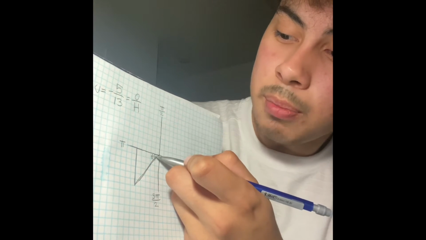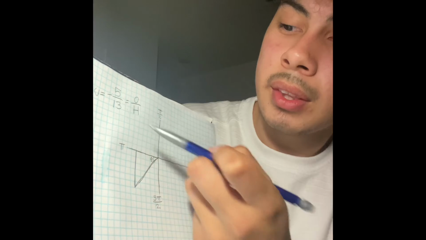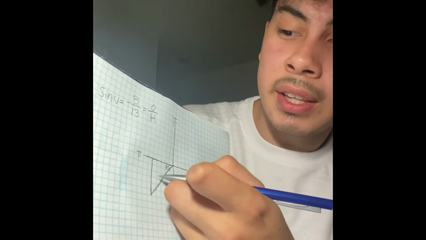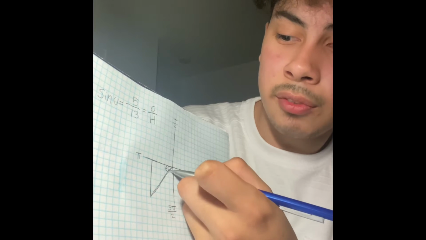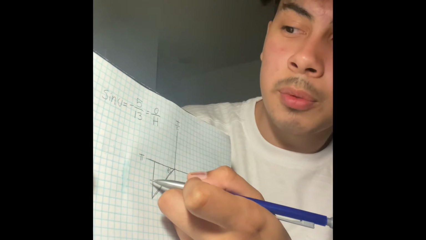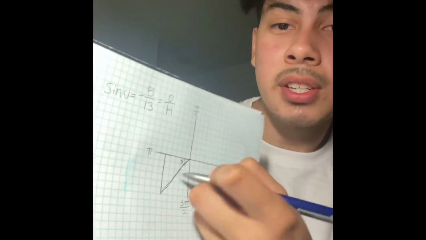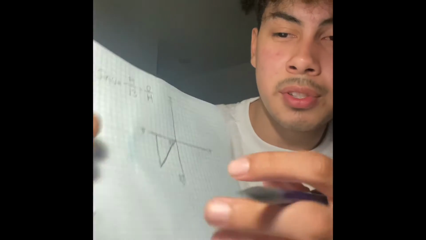We know that sine is equal to this, so we could say that the opposite side from where theta is would be 5, and the hypotenuse would be 13, since sine is opposite over hypotenuse. I'm going to go ahead and label those parts of the triangle.